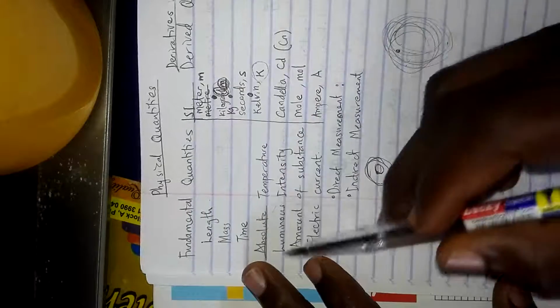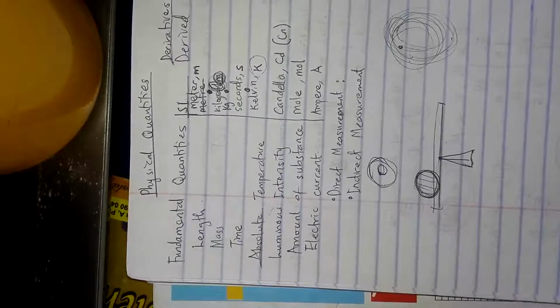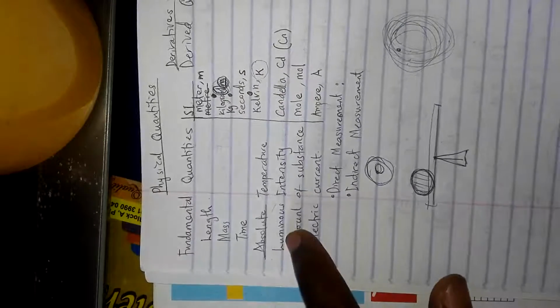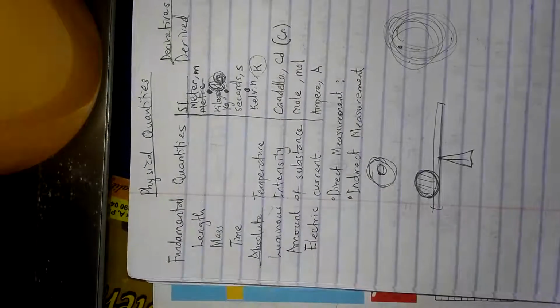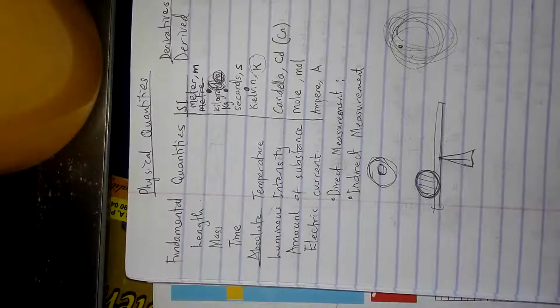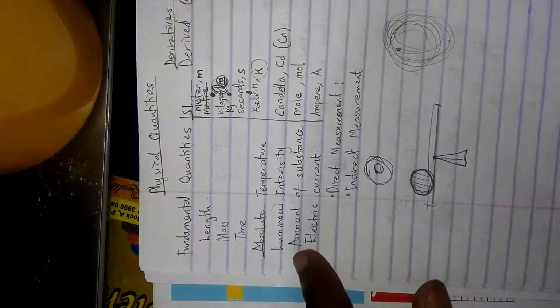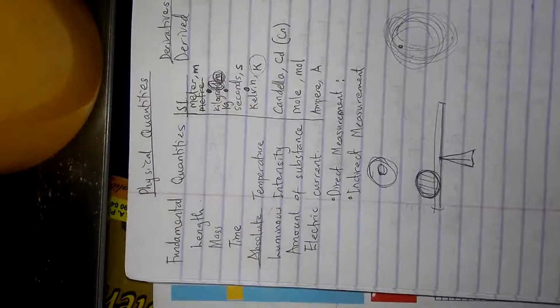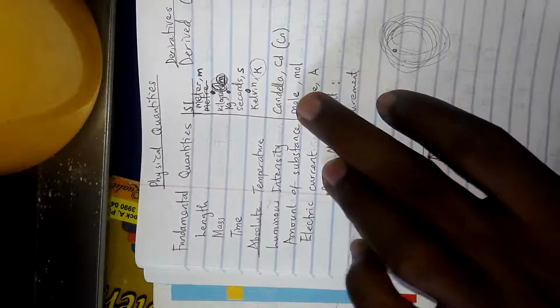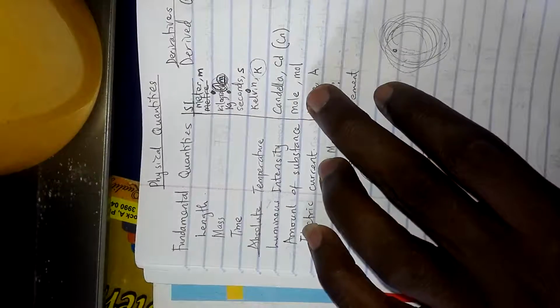Then we have what we call luminous intensity. In this case, we talk about intensity of light. You know what luminous means now, from luminate or illuminate. You know it has to do with light. So light intensity is measured in candela. I don't think you will ever have to use this, but just know it. Then we have amount of substance. I think you are already familiar with that. Amount of a substance is measured in mole, as defined in chemistry, and so it is here also. I don't think you will have to use this in physics, but just know it.